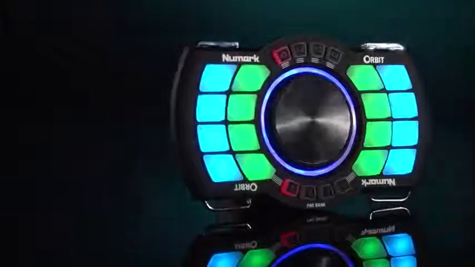Thanks for checking out the overview of the MIDI editor software. Again, you can do pretty much anything, change any value, any color from the software, and you can also change the colors from the Orbit itself.